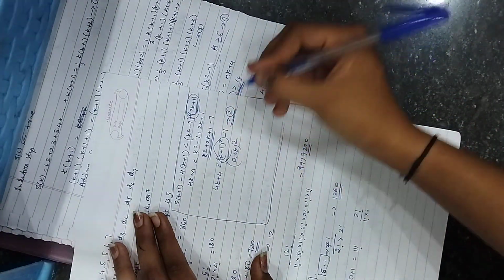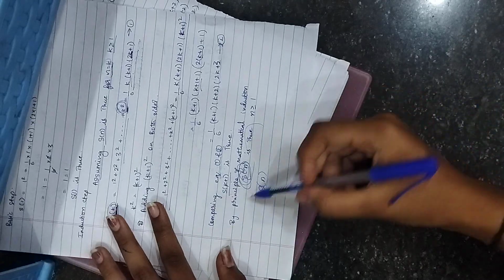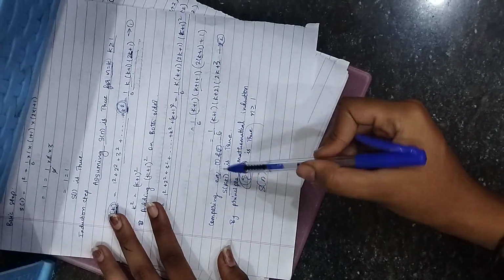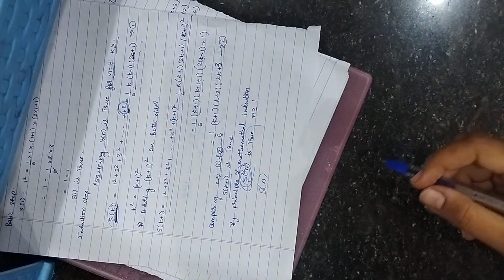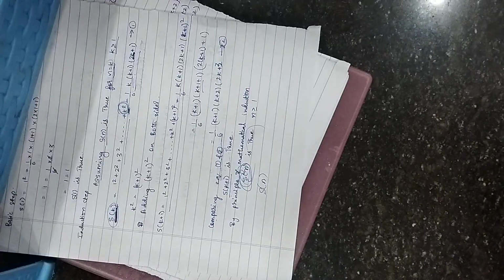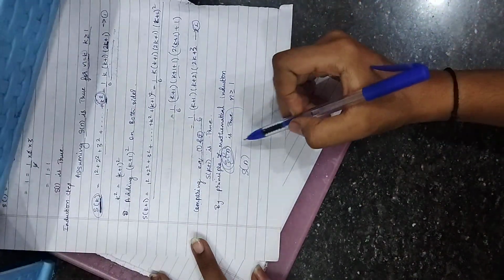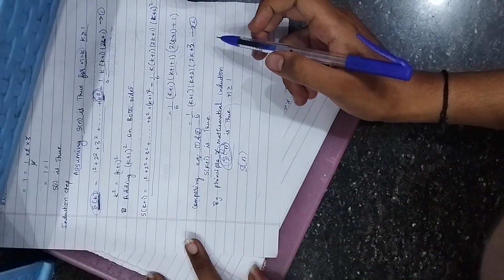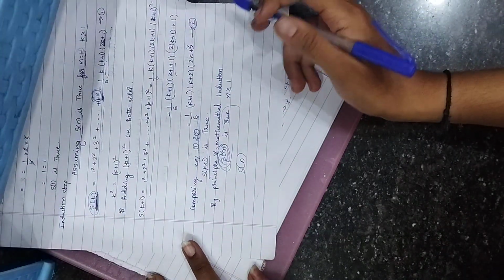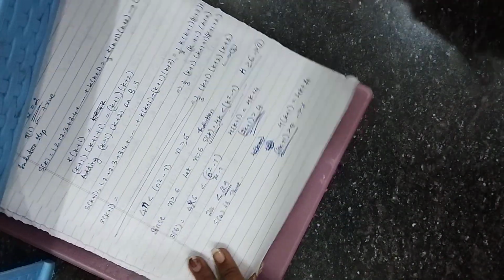That's all. This is equation 2. Write that again. You write, comparing equation 1 and 2, this is correct. S of k plus 1 is true. By the principle of mathematical induction, S of n is true for n greater than or equal to 1. Okay, so this is completed.